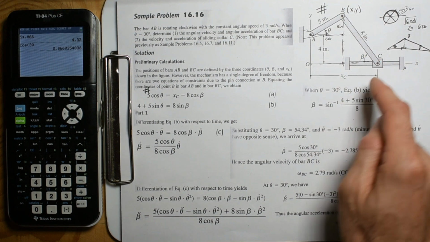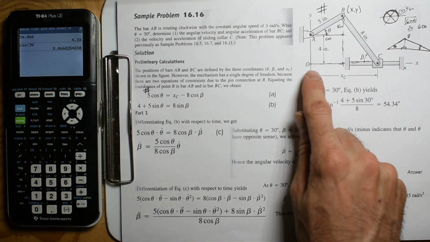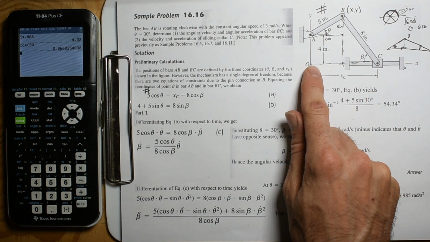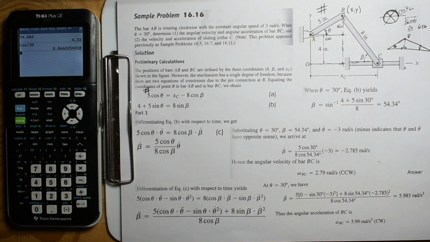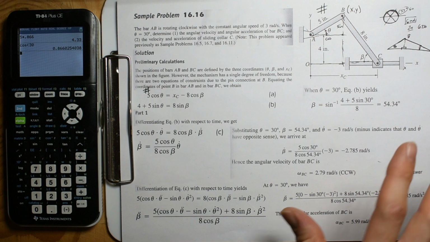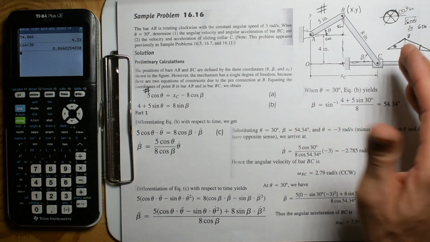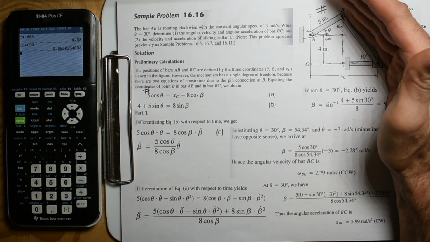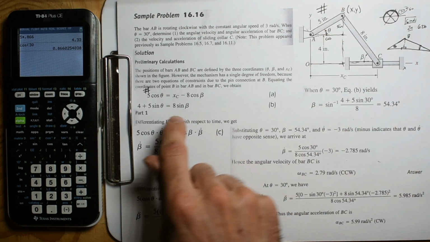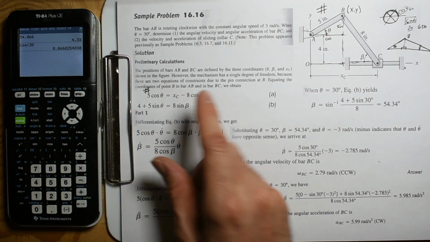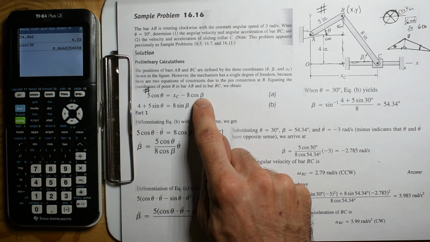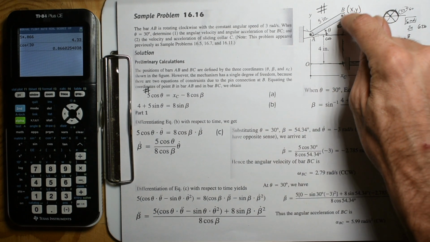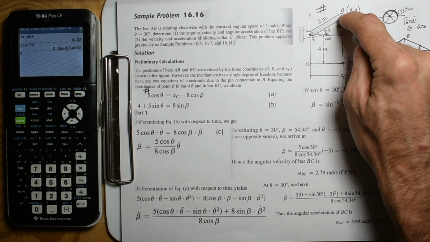Well, this is probably the trickiest part. It's like, what are you equating? What they're trying to do is they literally are equating the position of B.